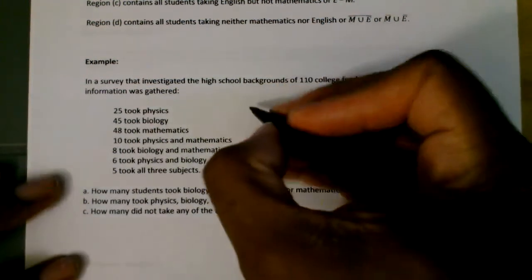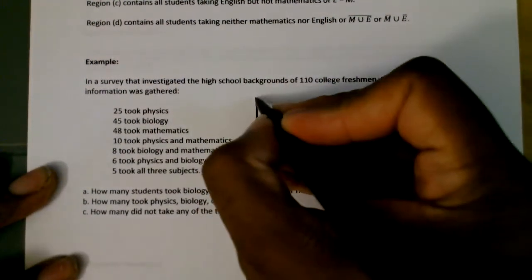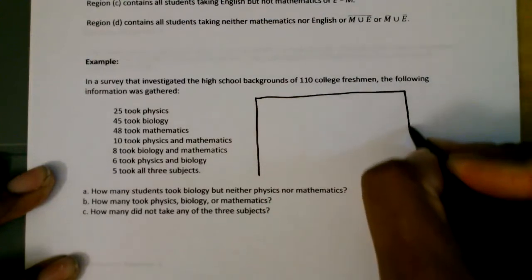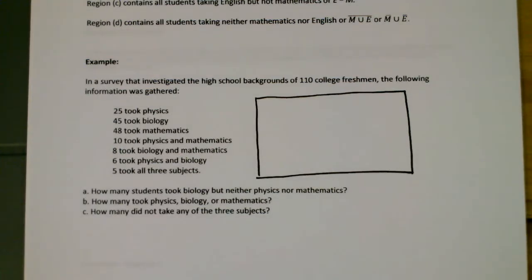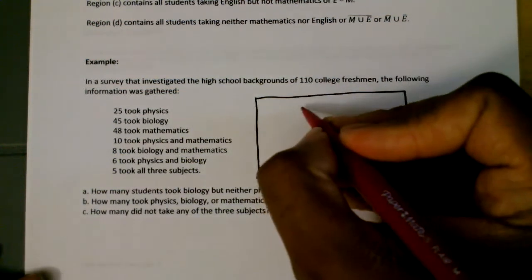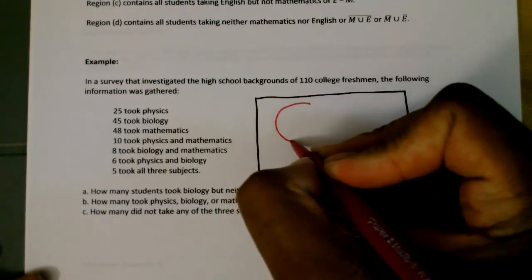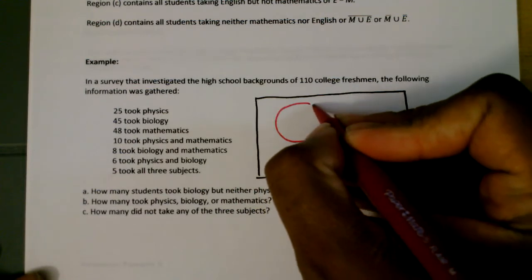Okay, so I'm going to go ahead and draw the universal set for the Venn diagram, which is a rectangle. Now we're dealing with 3 subjects: physics, biology, and mathematics. So I'm going to let this circle represent physics.